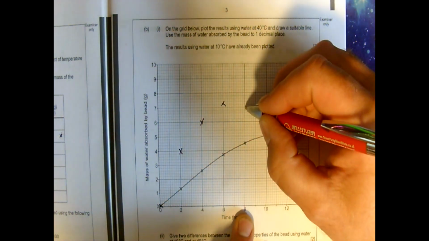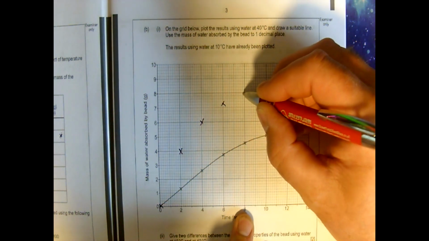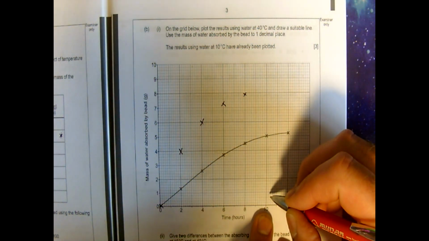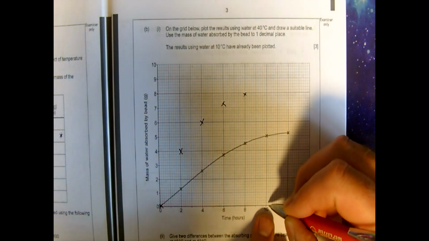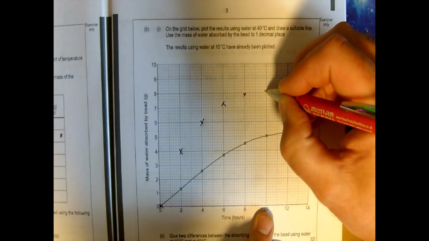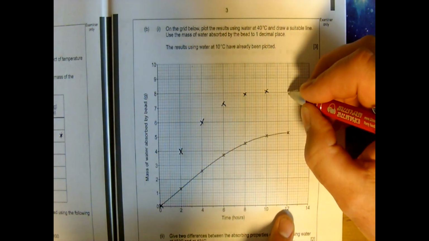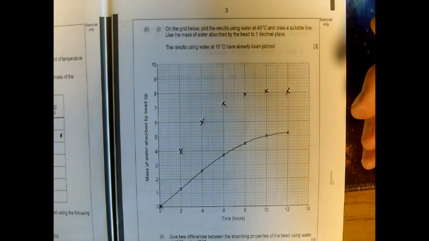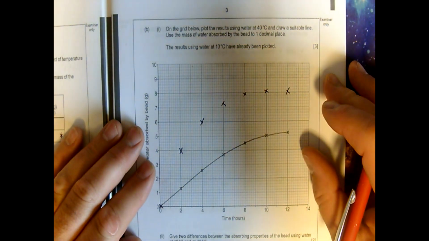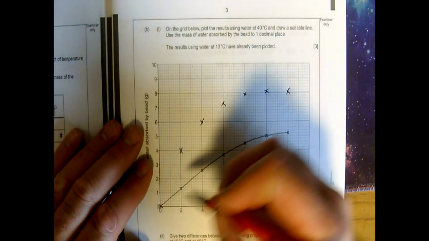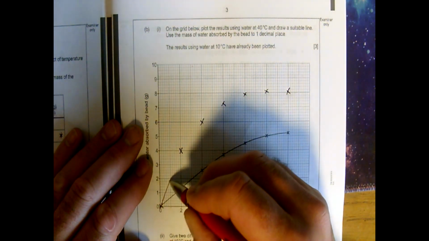That's 7.3. So here's 7, and then 7.3 will be there. After 8 hours it's 7.9. After 10 hours, 8.18, so 8.1 rather, which is here, and then after 12 hours, also 8.1.